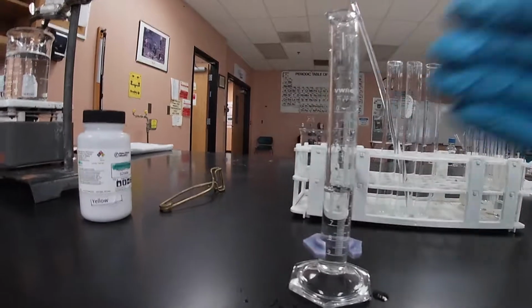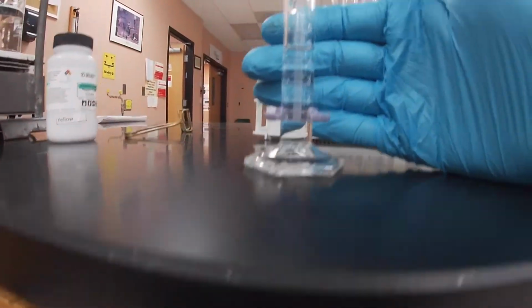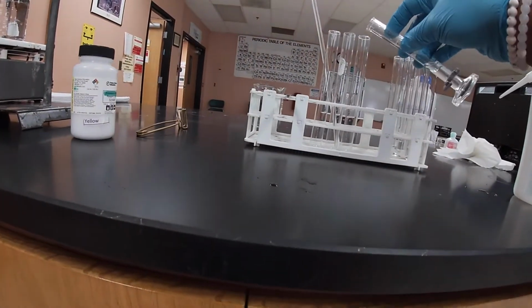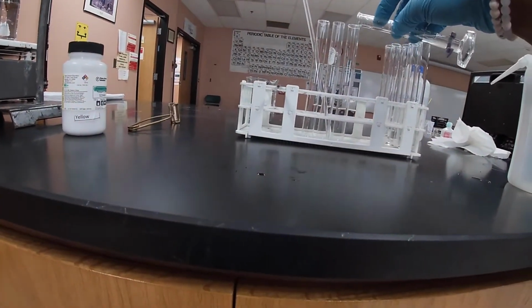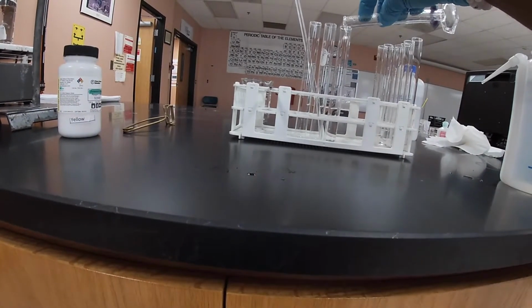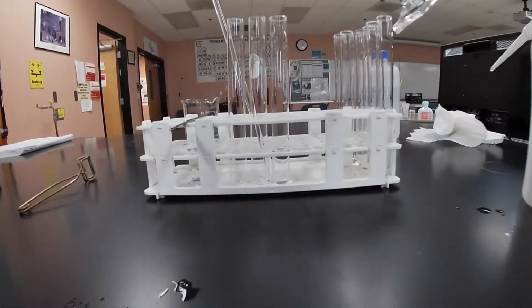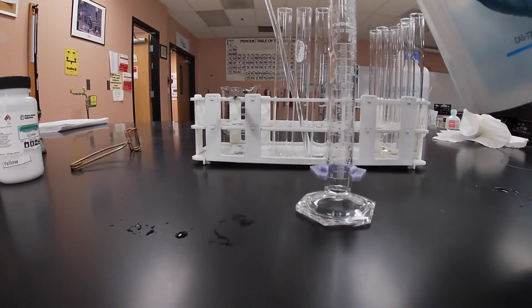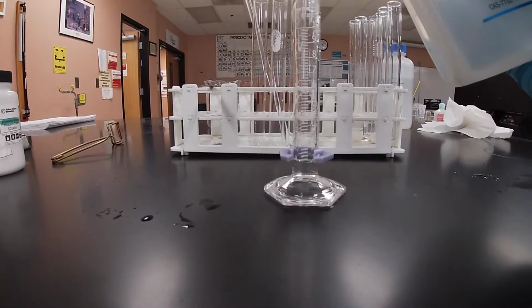And I think we should be good right there, right? Yeah, as you can see, hopefully you can measure, right? 5 milliliters. That'll be our first container. Okay, so that'll go into our first test tube. We're gonna do this again to add 5 milliliters to our second test tube.